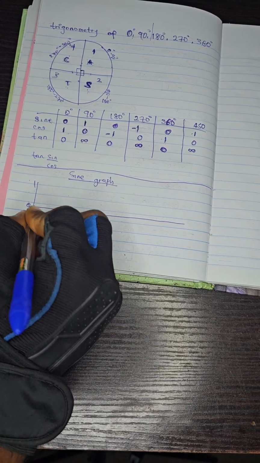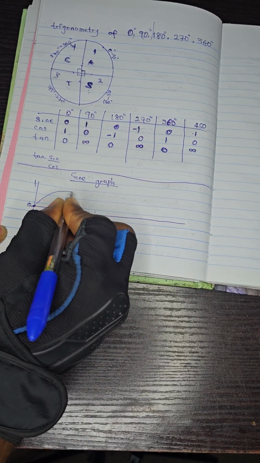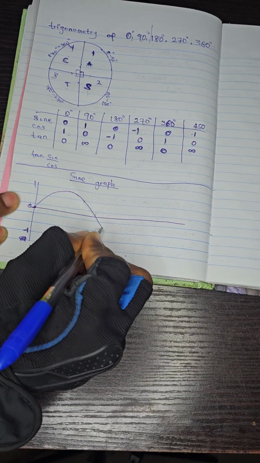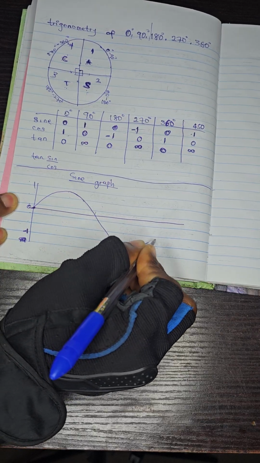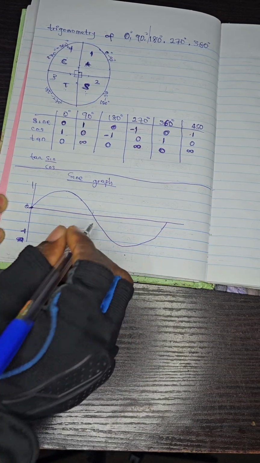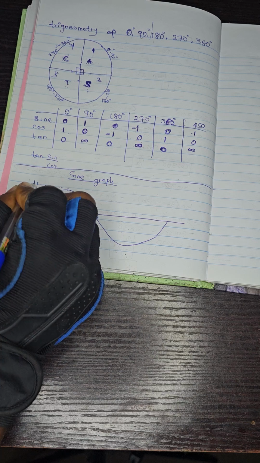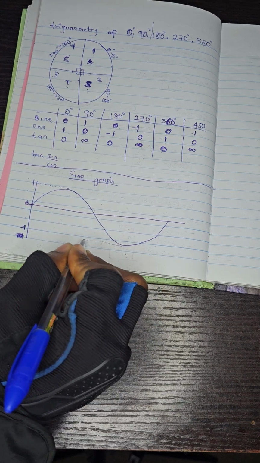So we have something like this. I'll stop at 360 since our class today is on 360. Mind you, I'm not drawing this thing to scale, but I'll explain it. Here is 1. Here too is -1.